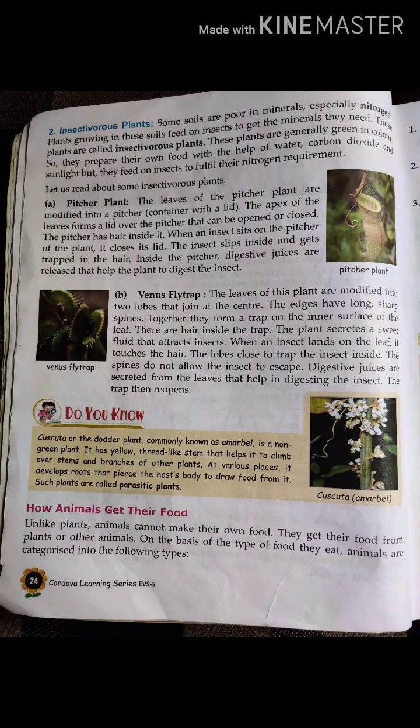First is pitcher plant. Let us see the structure of this plant. The leaves of the pitcher plant are modified into a pitcher, means container with a lid. The apex of the leaves forms a lid over the pitcher that can be opened or closed. The pitcher has hair inside it. When an insect sits on the pitcher of the plant, it closes its lid. The insect slips inside and gets trapped in the hair. Inside the pitcher, digestive juices are released that help the plant to digest the insect.